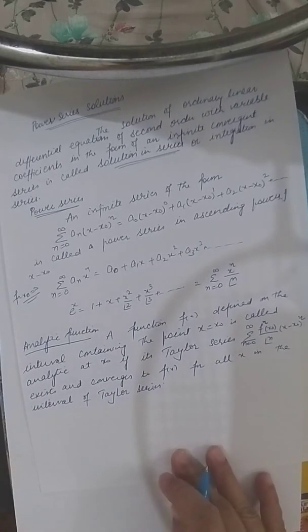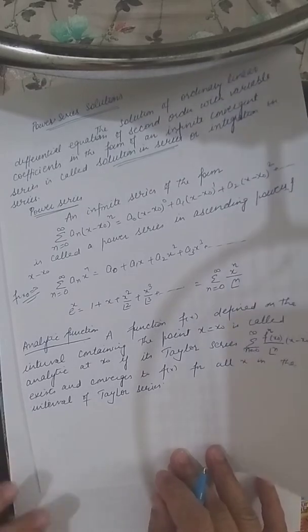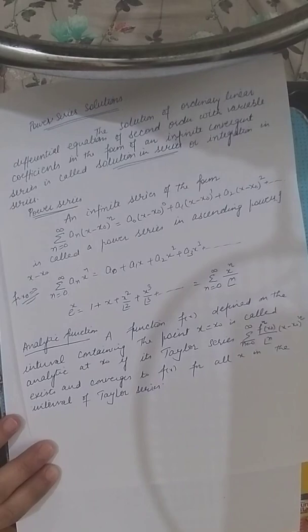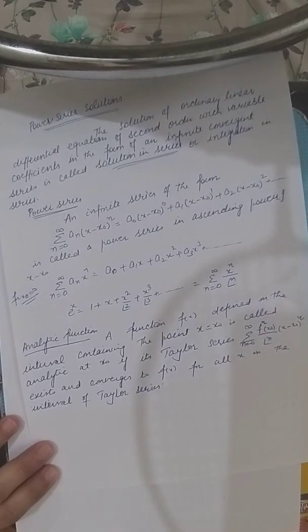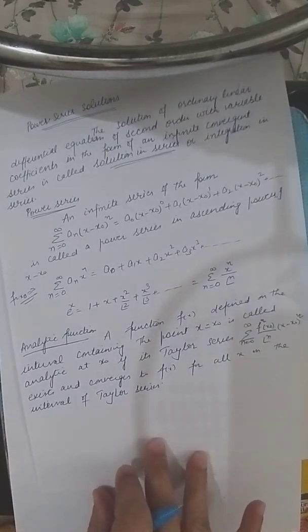Or you can remember the previous definition which we had done, that an analytic function is that function which is differentiable at that point, in simple way. You can remember the previous definition.